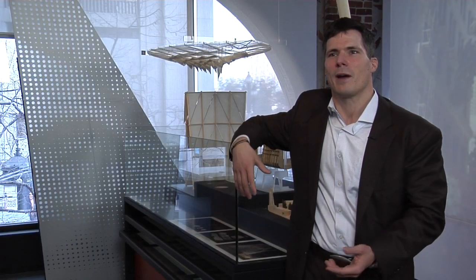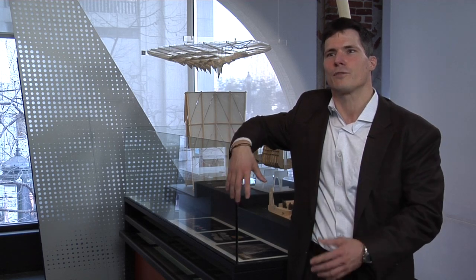Today with reality capture, we can actually go in and scan the entire surrounding area and capture what took us months before in a matter of minutes and visualize it then in a virtual environment.